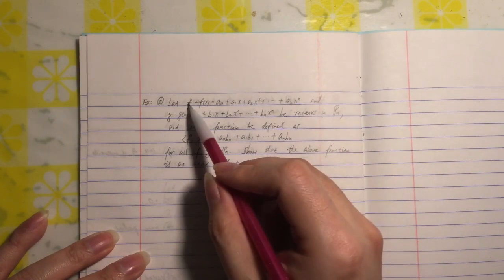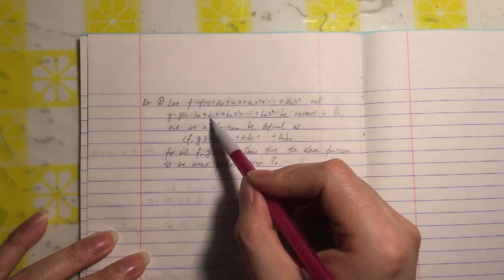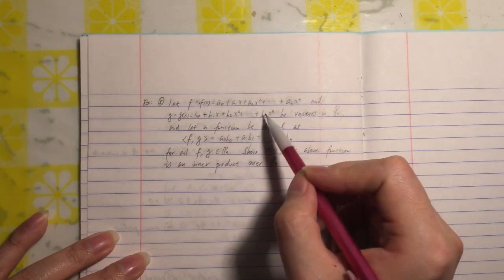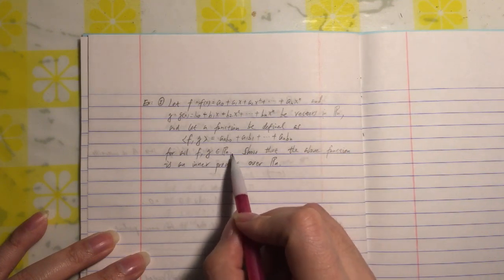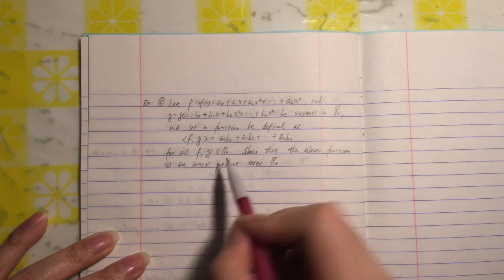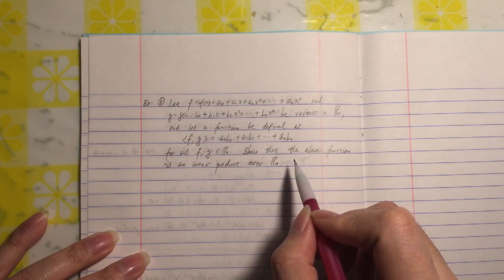The angle bracket of f comma g is a0 times b0 plus a1 times b1 plus ... plus an times bn, for all vectors f and g in Pn. Show that the above function is an inner product over Pn.